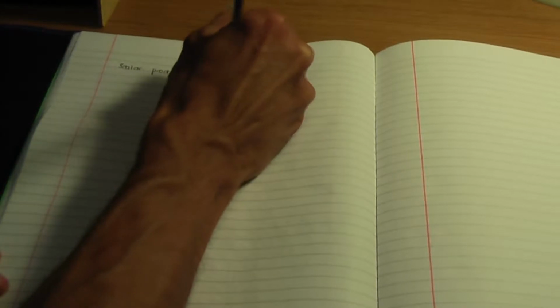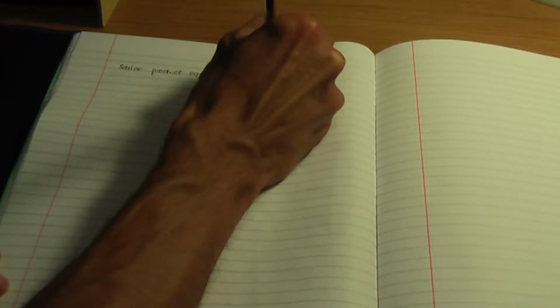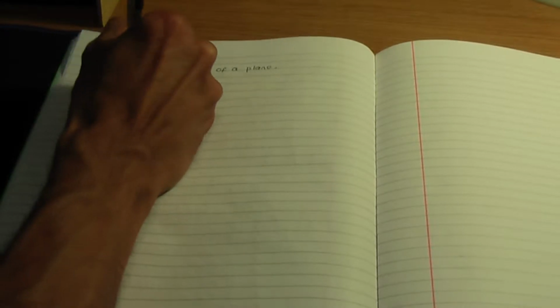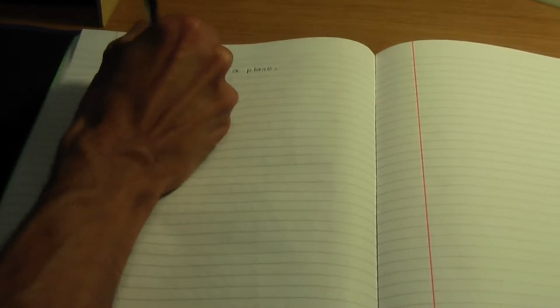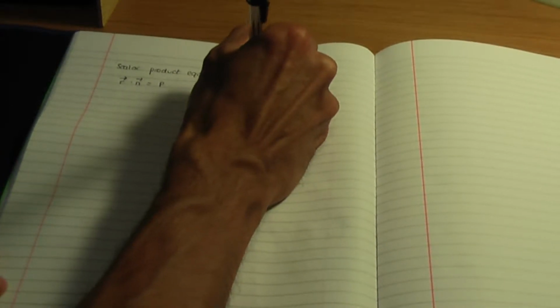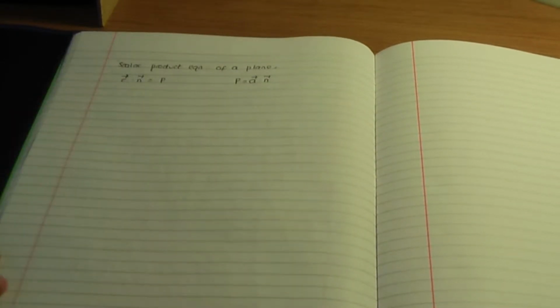Remember in the previous video, the scalar product equation of a plane had the result r dot n is equal to capital P, and remember capital P is a dot n.